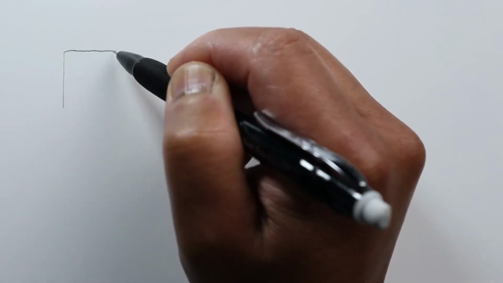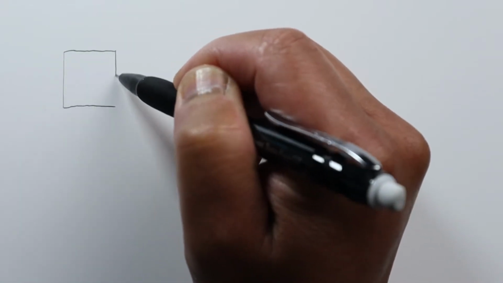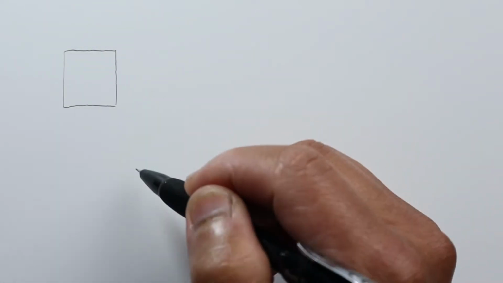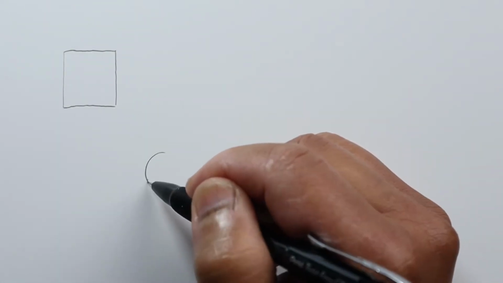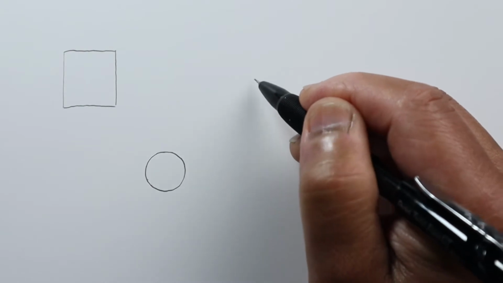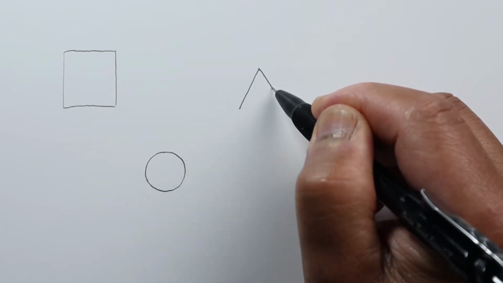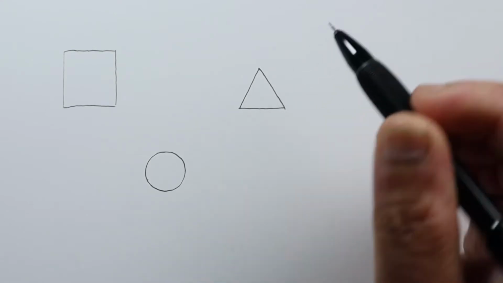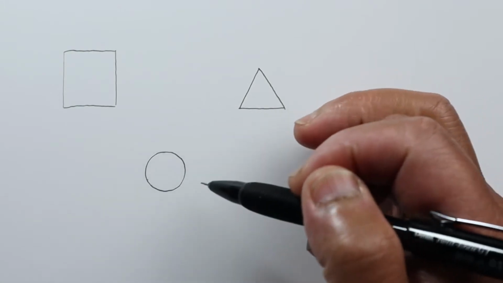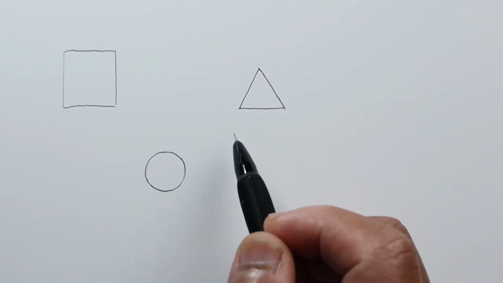Okay, so when we draw, say, a square, this has two dimensions, a height this way and a width this way, but it doesn't have any thickness to it. Same with a circle. When we draw a circle, it has two dimensions and it's flat. And let's draw another one. Let's draw a triangle. These are two-dimensional objects. Generally what we're trying to draw are objects with three dimensions, not just two. So let's look at how we can do this.